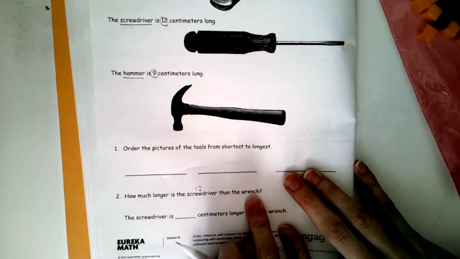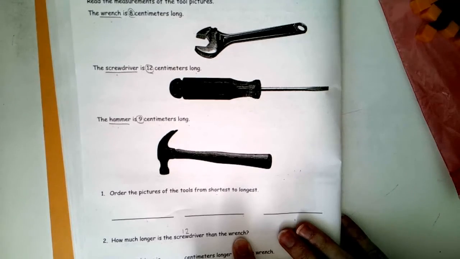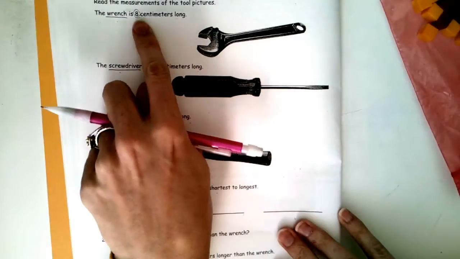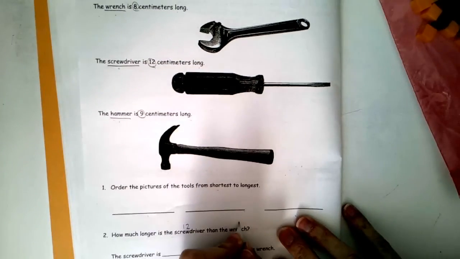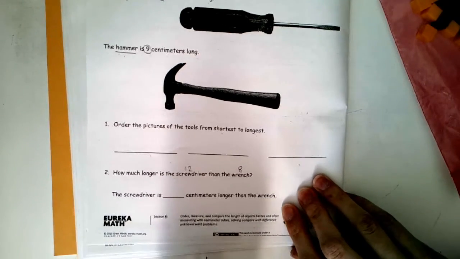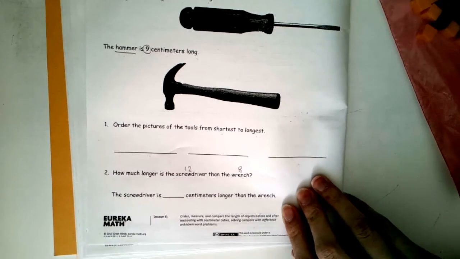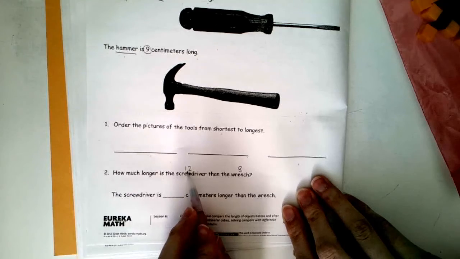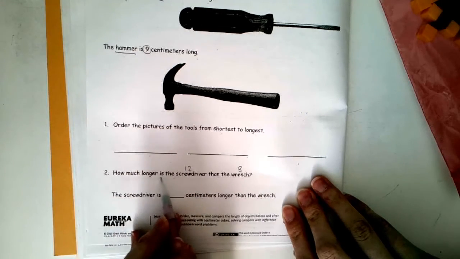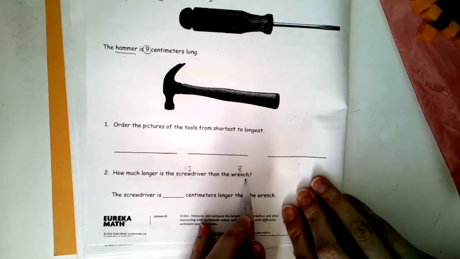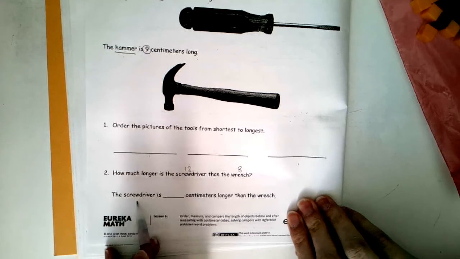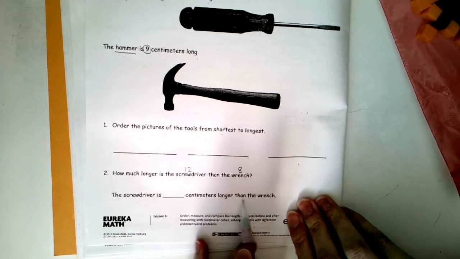How long was the wrench? Here's the wrench. It was 8 centimeters long. I'm going to write 8 above that word down there. And you're going to find the difference between 12 and 8. How much longer is the screwdriver than the wrench? And you're going to finish the sentence. The screwdriver is blank centimeters longer than the wrench.